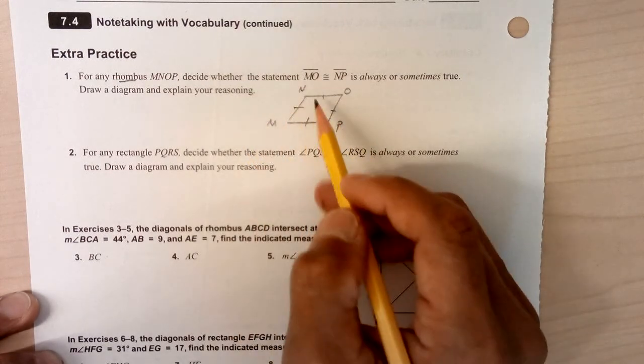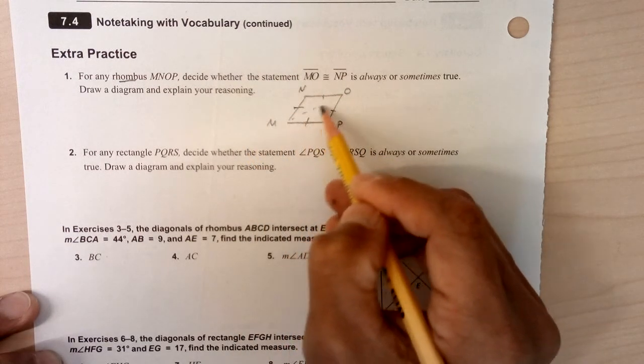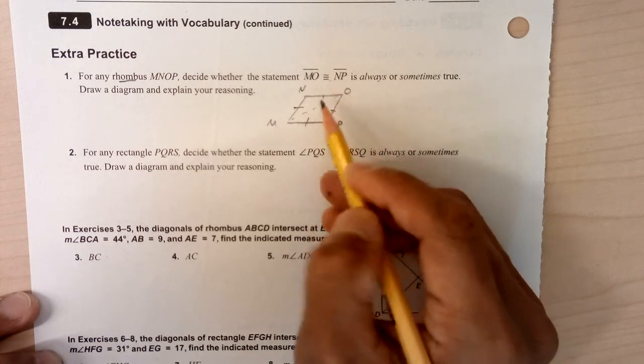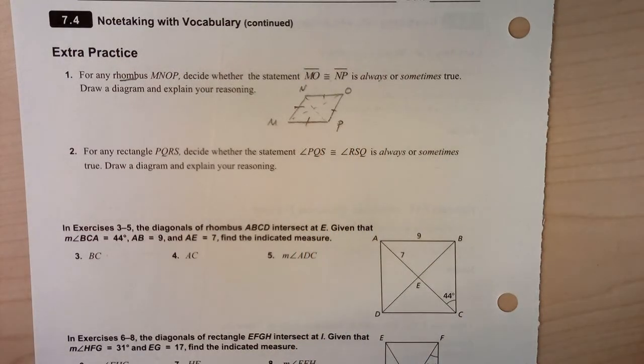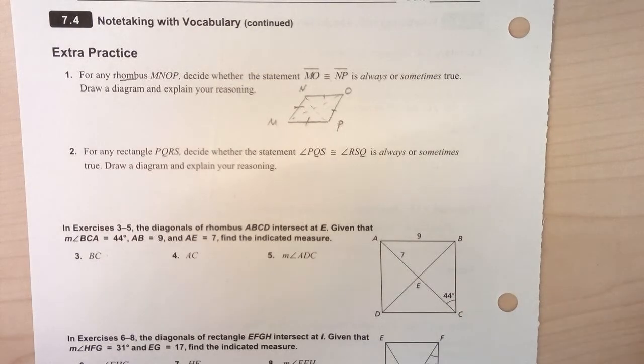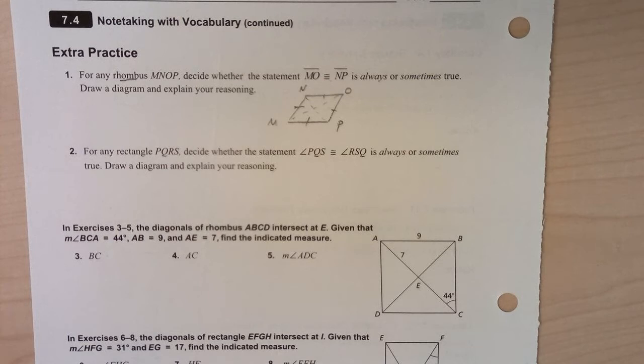But decide whether or not MO, so this diagonal right here, is congruent to NP. Whether that's always, sometimes, or it doesn't say never, but then it couldn't possibly be never, but draw a diagram to explain your reasoning.